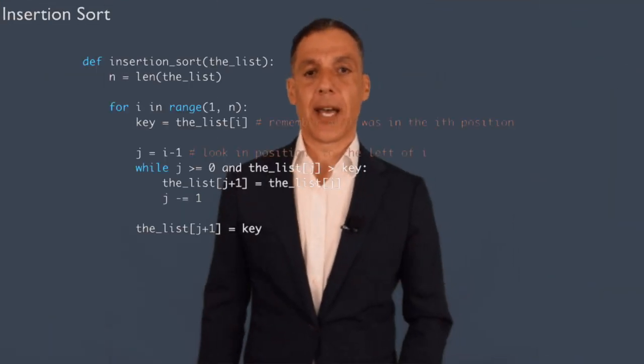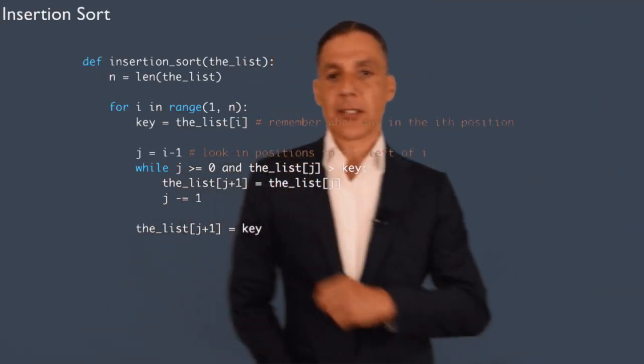I hope you had a chance to write insertion sort. I'm going to show you my solution now, and then we're going to do the runtime analysis. So here's my insertion sort.